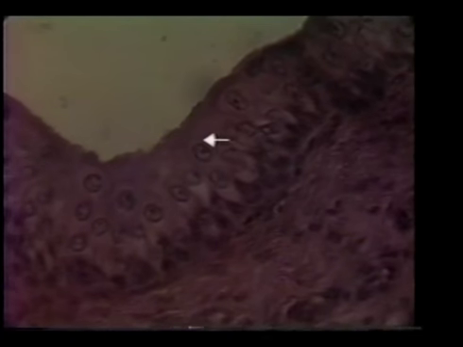Students sometimes confuse this with the stratified squamous, but the stratified squamous has many more cell layers. If you counted the cell layers from this point to the basement membrane here, you'd probably only have 3 or 4 cell layers thick, whereas on the stratified squamous epithelium, you're going to have probably in excess of 15 or 20 cell layers. So this is stratified transitional epithelium.